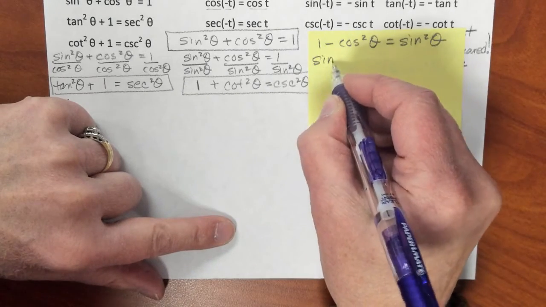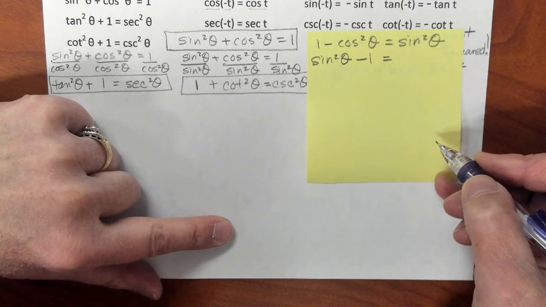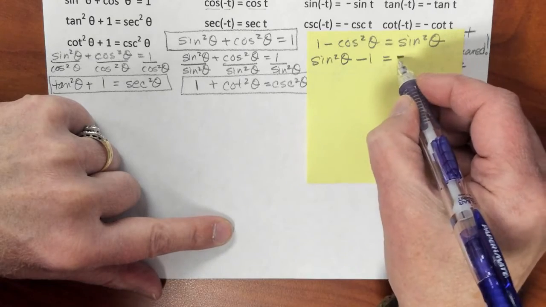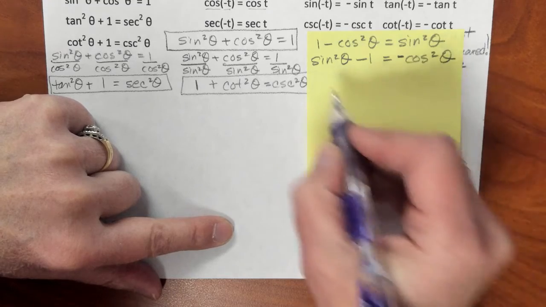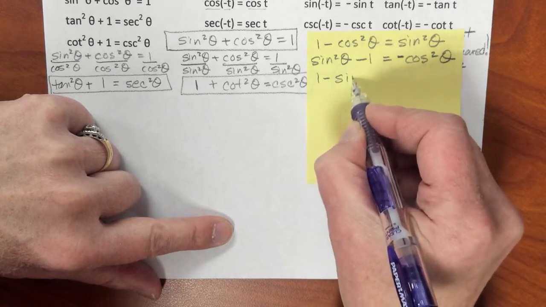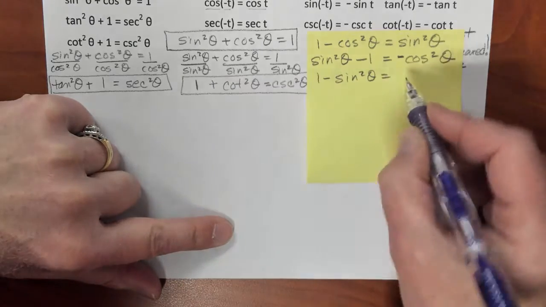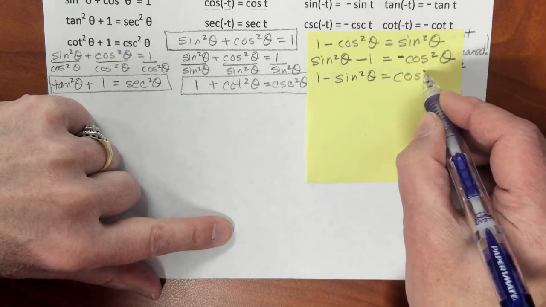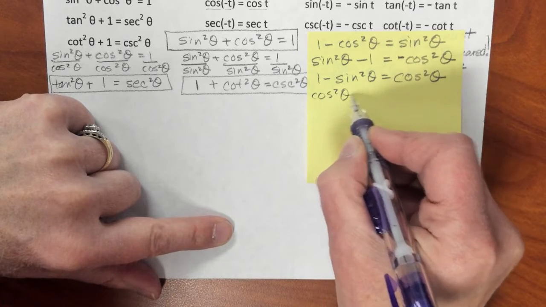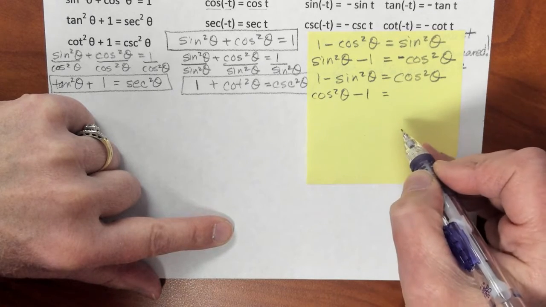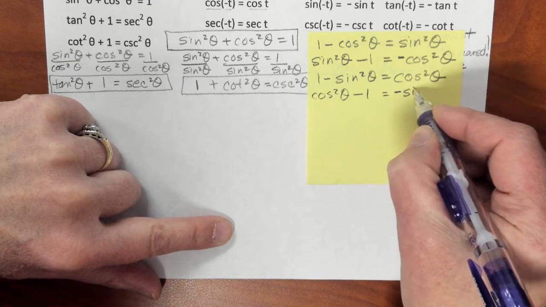What about sine squared minus 1? That would be negative cosine squared. Try another one. 1 minus sine squared. So I move the sine squared to the other side. That equals cosine squared. Cosine squared minus 1 is equal to negative sine squared.